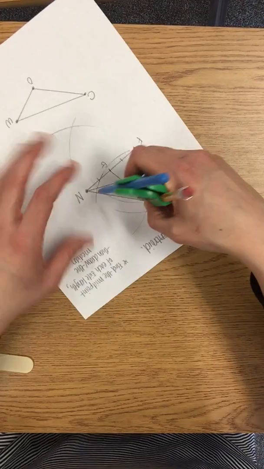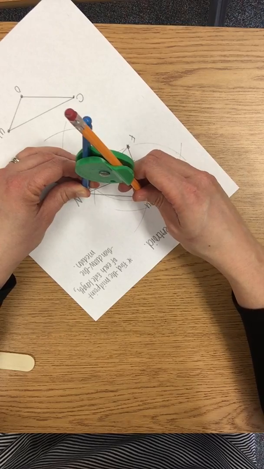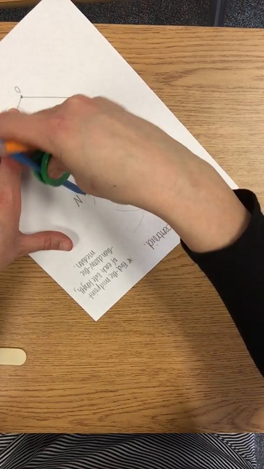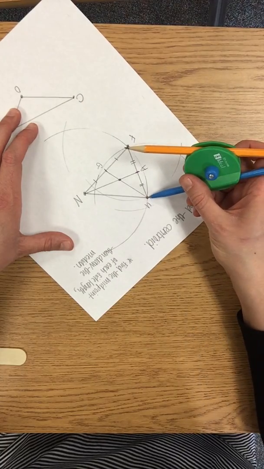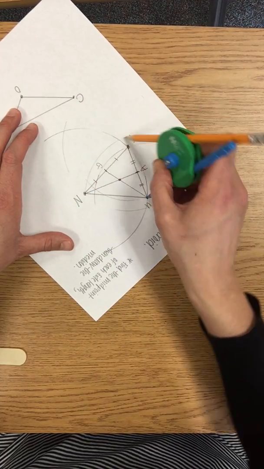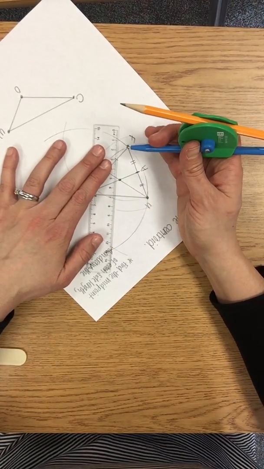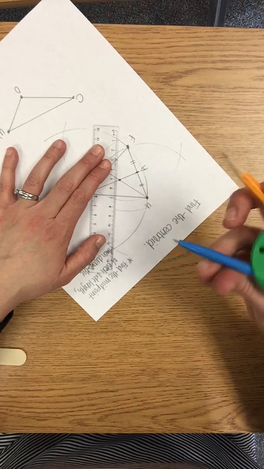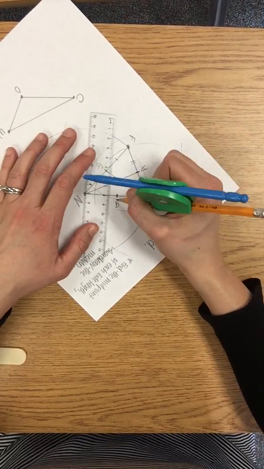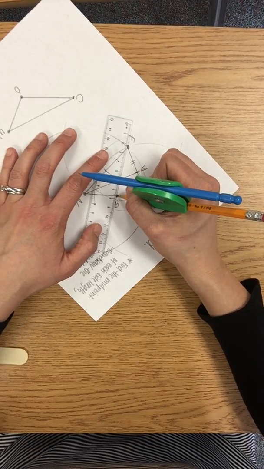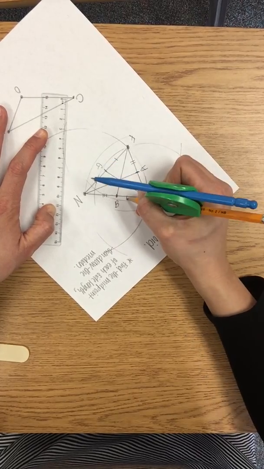Putting your pencil tip on U, putting your compass tip on N, making marks again above and below the triangle. Flipping that compass in your hand, so the compass tip is on U, the pencil tip is on N. And where those two arcs intersect, making our midpoint. We're going to call this point B. And I'm going to draw my median from B to the opposite vertex F, and there's our last median.